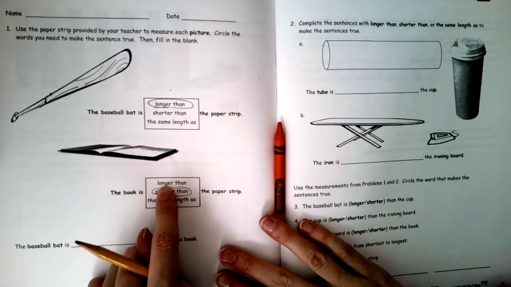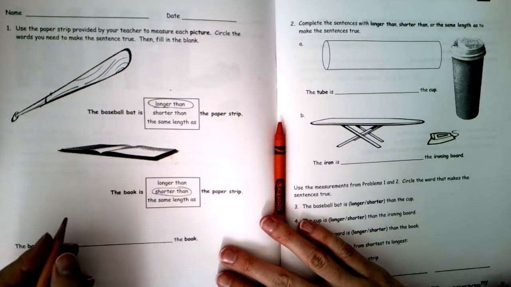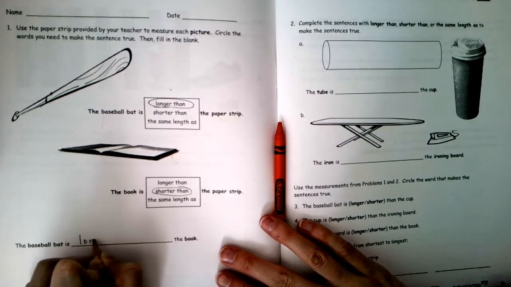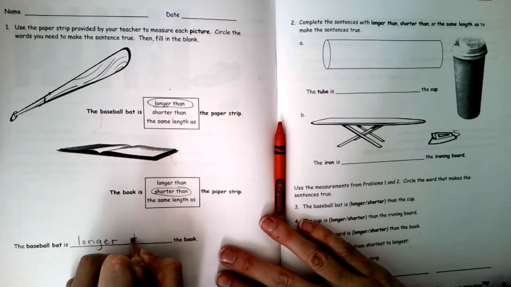So, if I want to know how to spell longer than, I see it here in these boxes, I can copy it to make sure I spell it correctly.